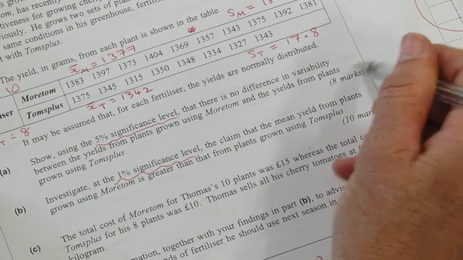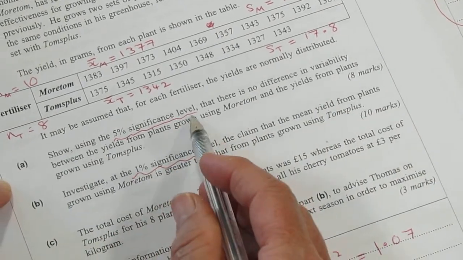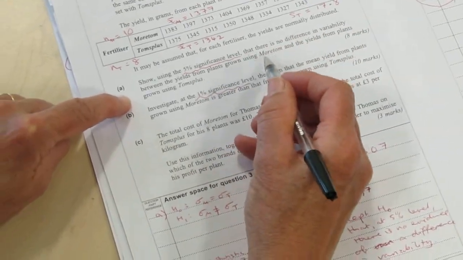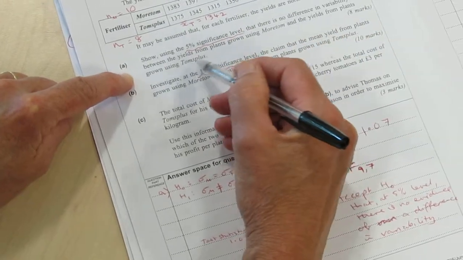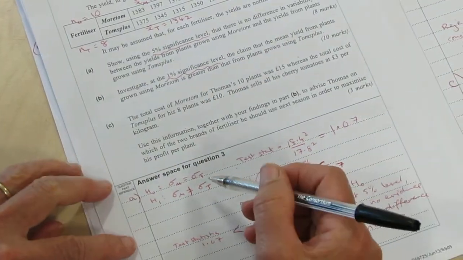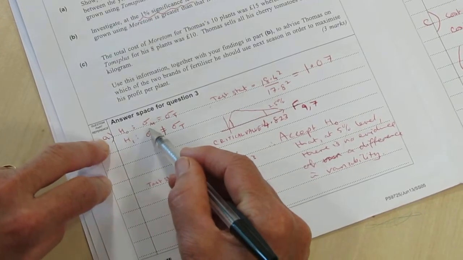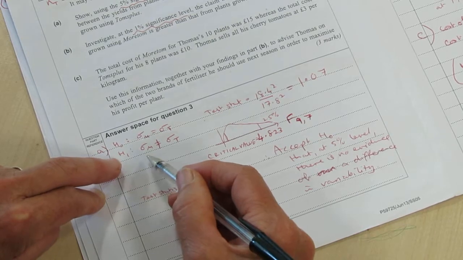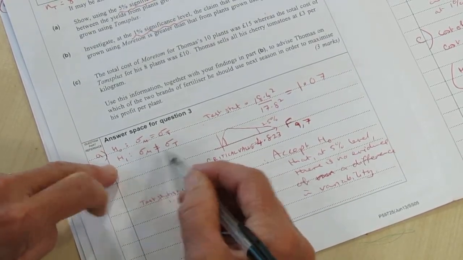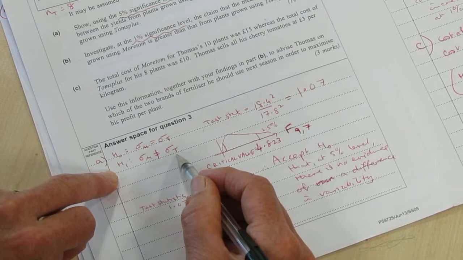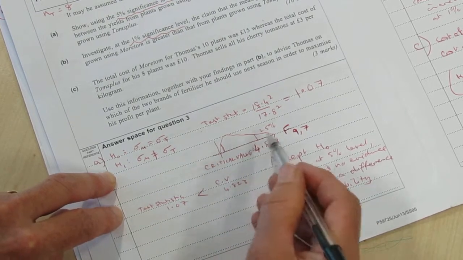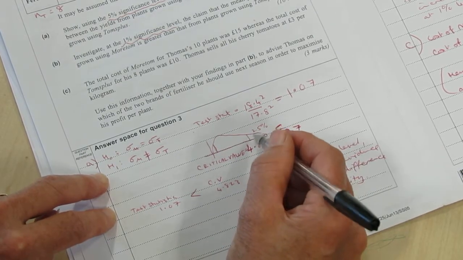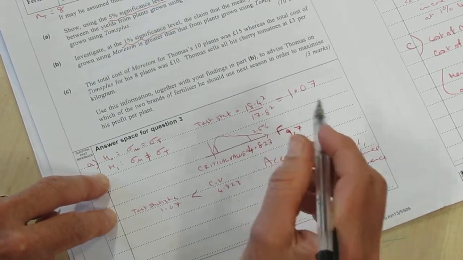On to the question, part A. Show, using the 5% significance level, there is no difference in variability between the yields from plants using Morton and yields from plants using Tom's plus. Hypothesis, the null hypothesis is that the standard deviations are equal, and the alternative is that they are not equal. That is a two-tailed test at 5%, so for your critical value, you need to be aware that the critical region is split 2.5% either side.